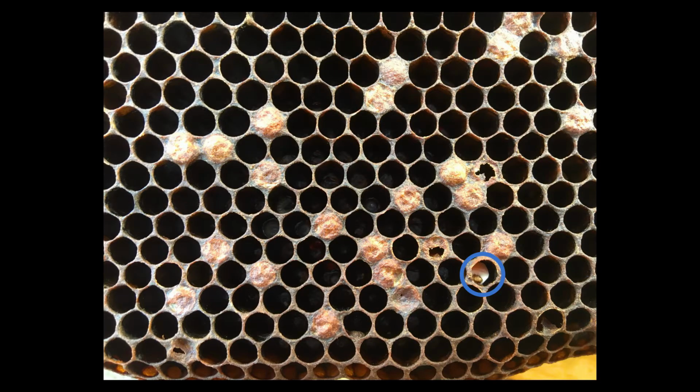And importantly, we also need to be able to discern and differentiate American foulbrood and European foulbrood from other brood diseases such as chalkbrood, which is what you see in this open cell. It's got this white, fluffy looking, malformed, I should say, off-shape larvae in it.